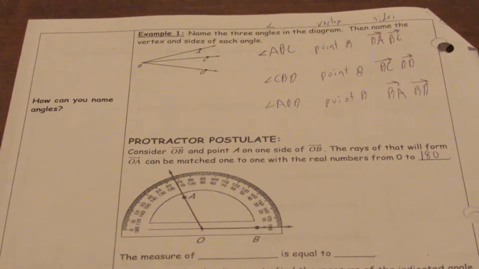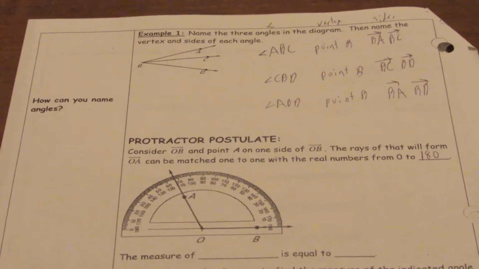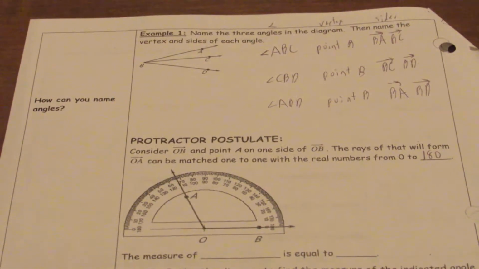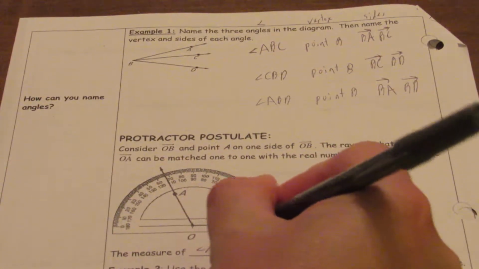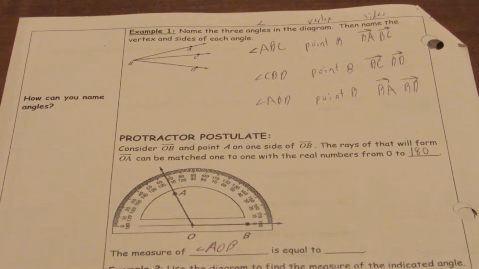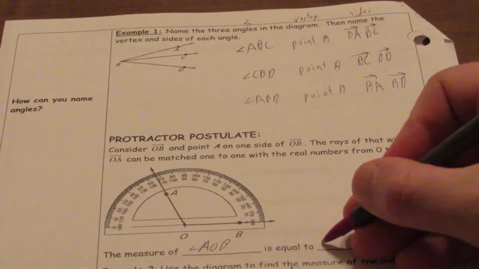Just like we talked about on the other side, the measure of angle AOB is equal to the absolute value of the difference.